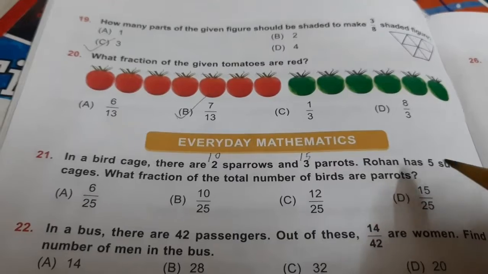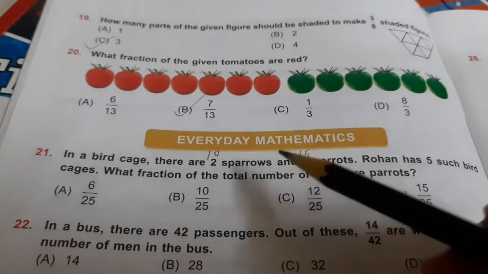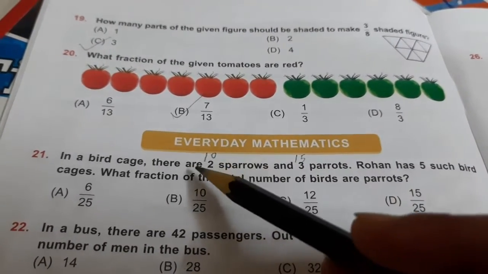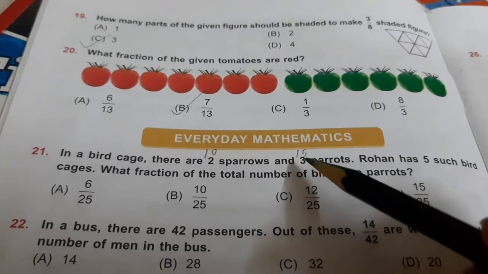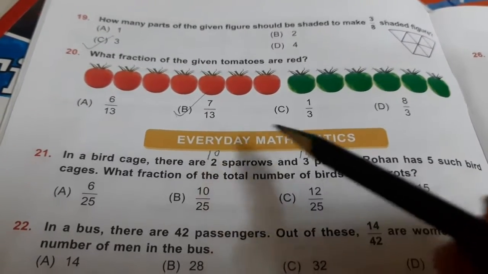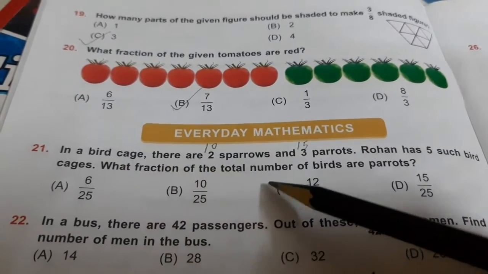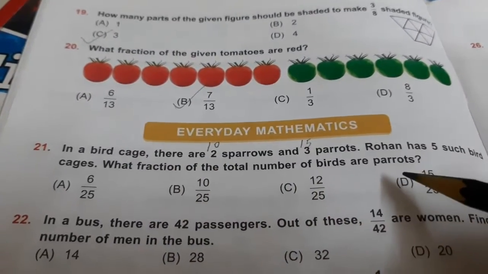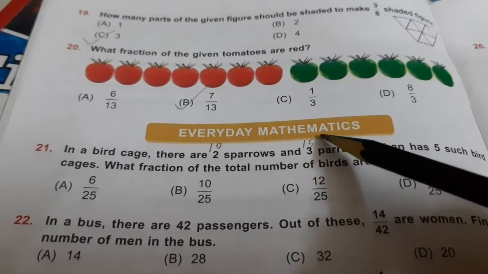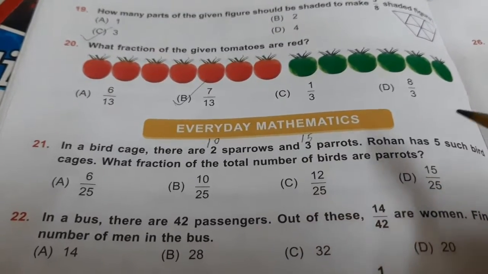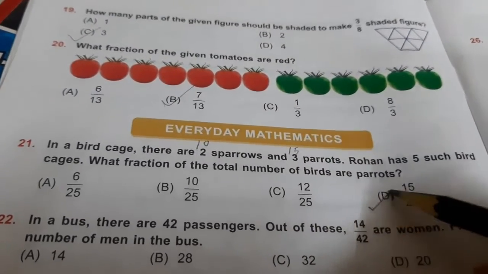ओके, बिकॉज रोहन इज हैविंग 5 सच बर्ड केजेस, इसलिए ये सब नंबर हमने 5 से मल्टीप्लाई किए. सो 10 हो गया, 15 हो गया. नाउ द क्वेश्चन सेज व्हाट फ्रैक्शन ऑफ टोटल नंबर ऑफ बर्ड्स आर पैरट्स. सो पैरट्स का फ्रैक्शन क्या है? 15 अपॉन 25, which is nothing but option D.